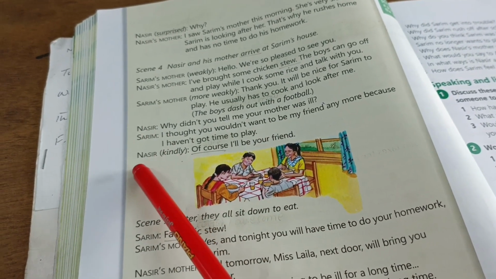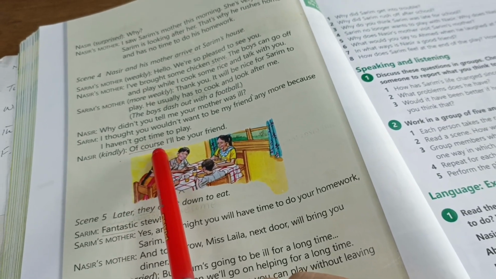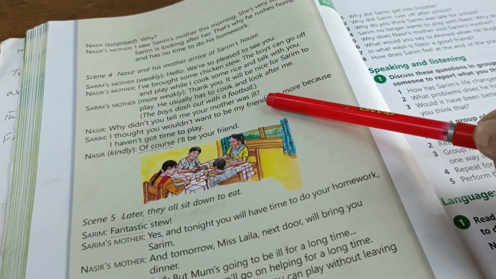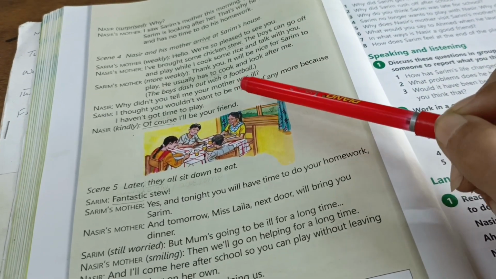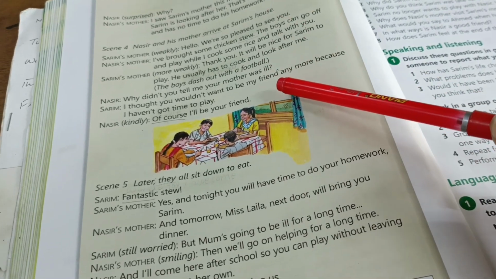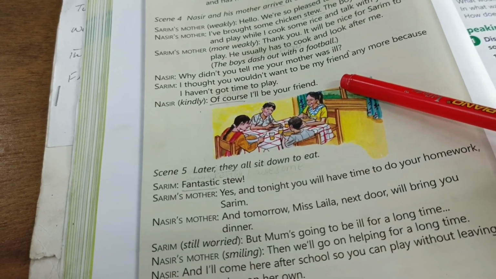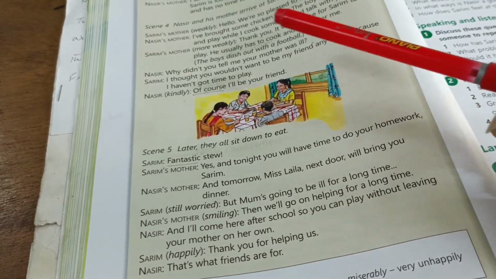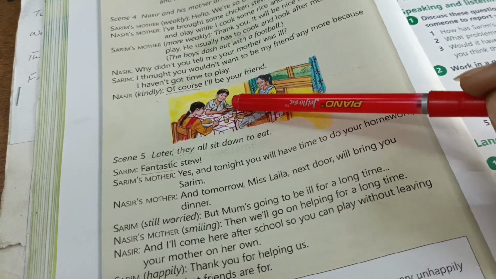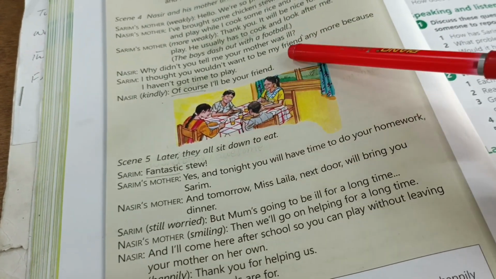Next, we have the dialogue of Nasir. Nasir, very kindly: Of course, my friend, I'll be your friend. He is very kind. He is supporting him. Do you all remember? He was even supporting him in the backyard of the school when Ahmed was taunting Sarim. Nasir asked Ahmed to be quiet, and he supported Sarim. He says, okay, you can rush home. What is he saying? Of course, I'll be your friend. Definitely, my friend. Why wouldn't I be your friend? I will be your friend. So scene 4 ends here.